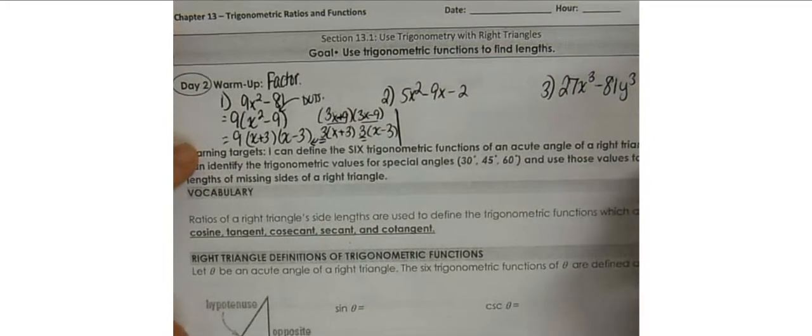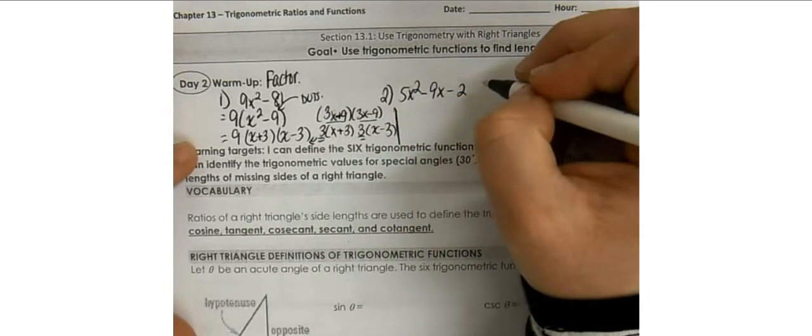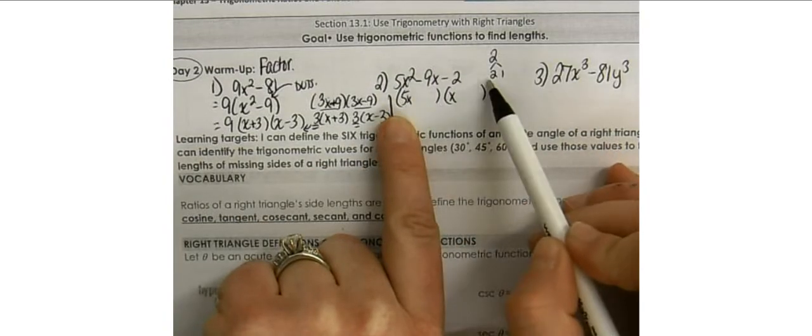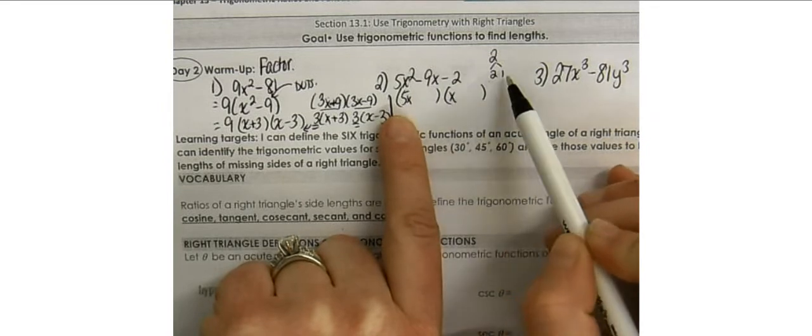For the second one, 5x squared minus 9x minus 2. All 3 of these terms do not have anything in common, so I'm just going to break it apart into 2 parentheses, splitting apart the 5x squared into a 5x and an x. My goal is to get a negative 9, and I'm going to work with the factors of 2, which are 2 and 1. So I'm just going to try a few things. I'll multiply 5 times 2, and I get 10, and then 1x times 1, that'll give me 1. And a 10 and a 1 can get me a 9, and I want a negative 9. And I know that negative 10 plus 1 is equal to negative 9.